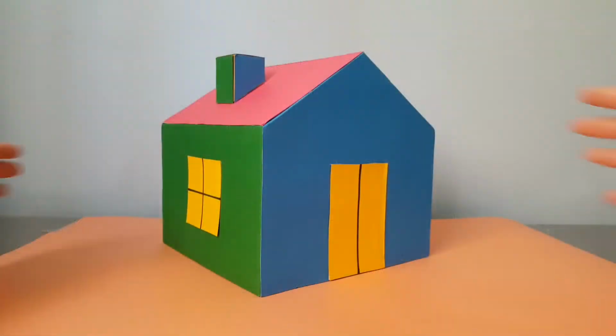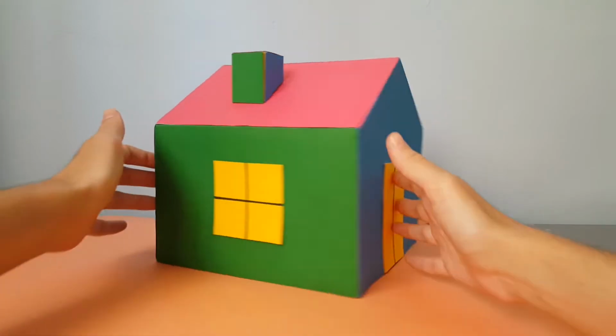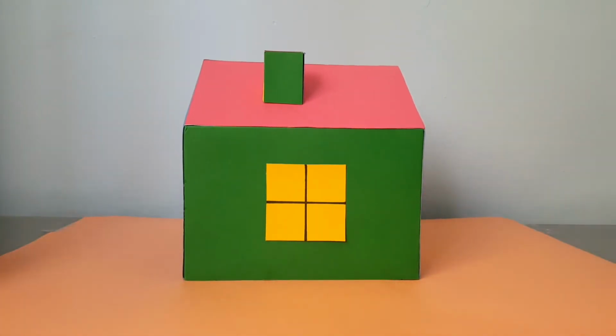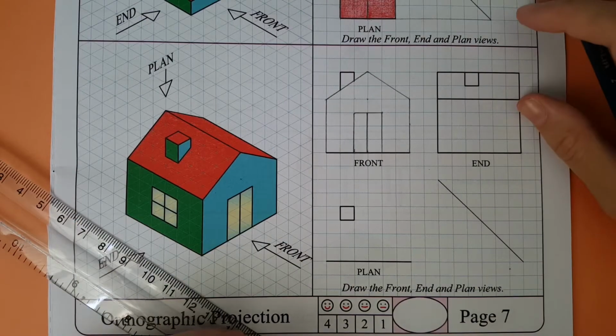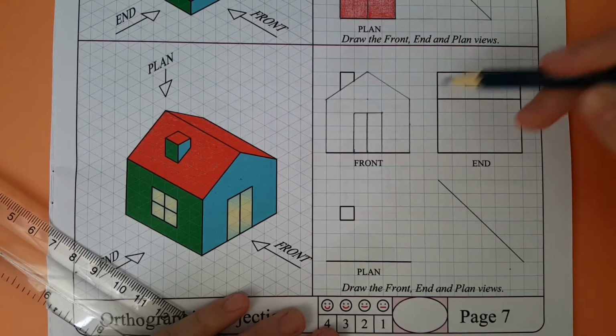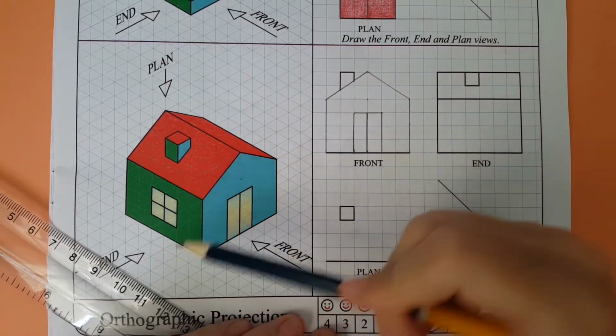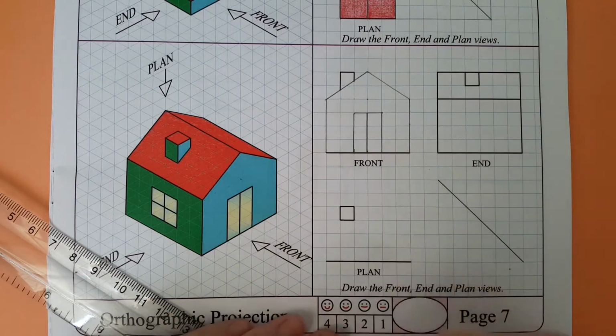Now let's draw our end view, our end elevation. Let's refer back to our 3D model. This is how it should look like. Now the end is almost completely finished, as you can see. However, we have that missing window over there, so let's draw that.